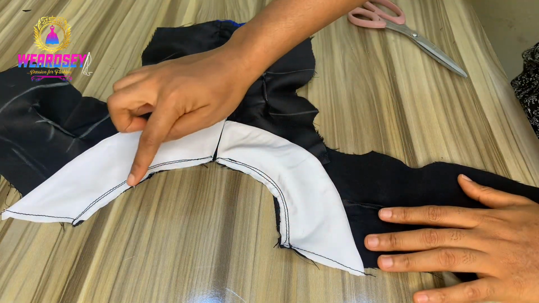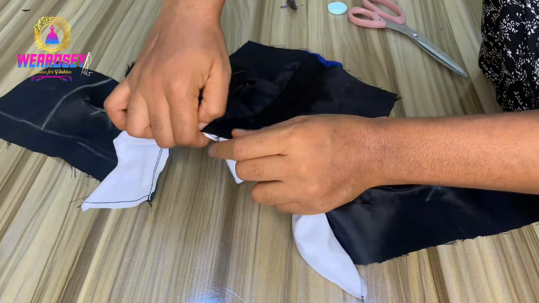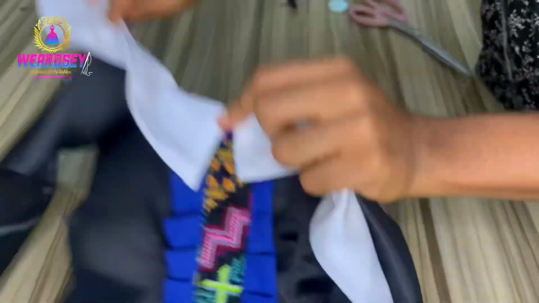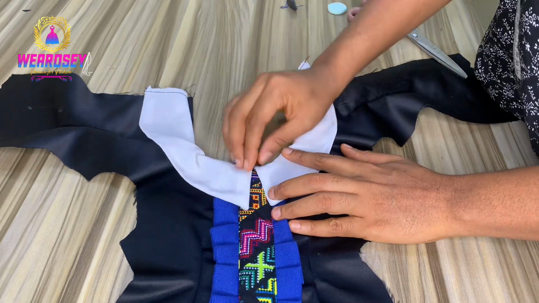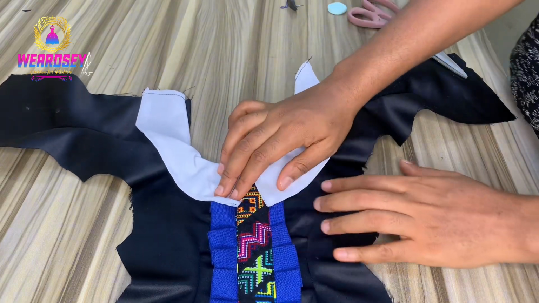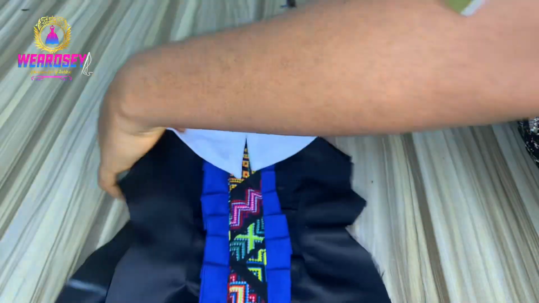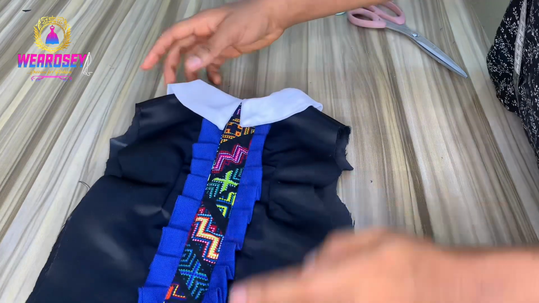Now I'm going to turn it to the front. Can you see that the neck part is neat? Can you see the neck area? Can you see that it's very neat? The stitches are not showing. So that's why you have to first place it first of all at the back part, join it to the neck, and then turn it up. Okay, now when you turn, can you see how it's looking? Can you see how neat it's looking?